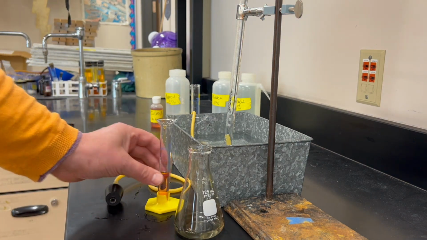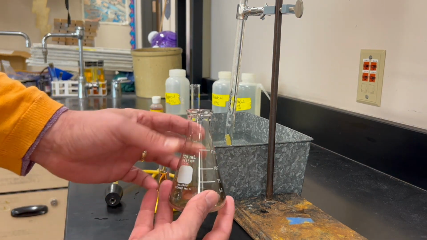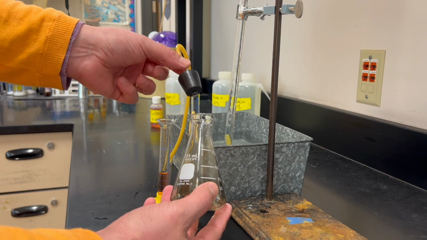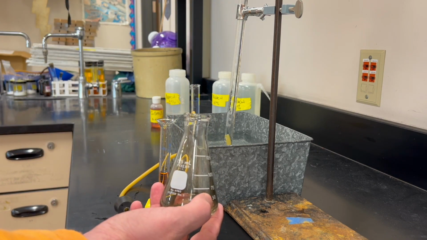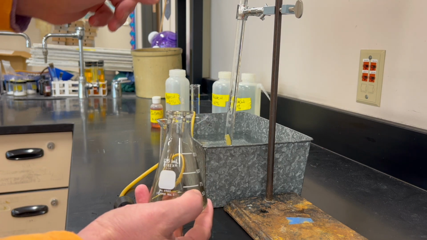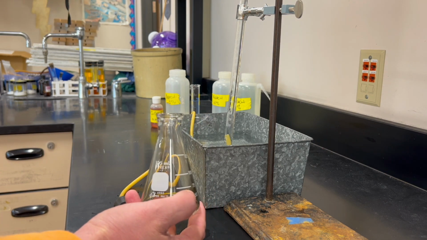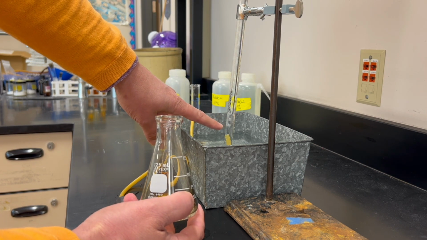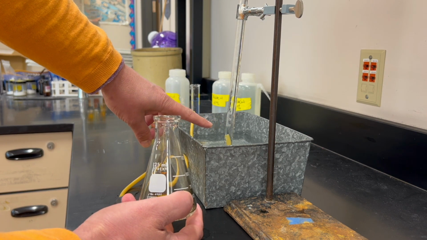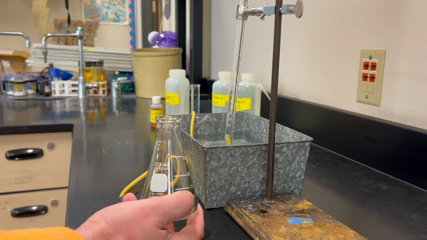And as soon as we put the cobalt nitrate into the bleach, we're going to put the stopper on this and collect the gas in the gas collection tube. We will measure the volume of the gas every 15 seconds until the tube has filled up completely with gas, so all the way to the 50 milliliter line.